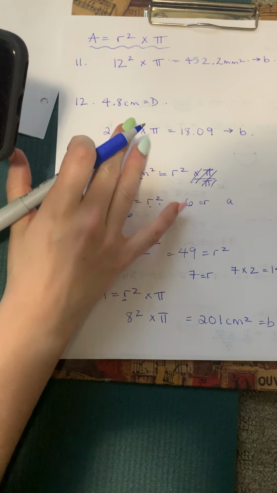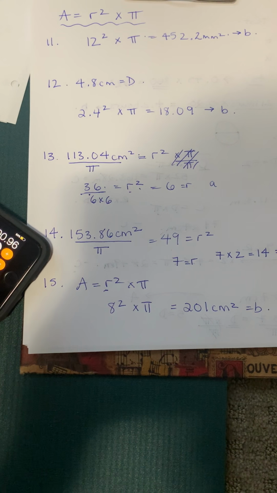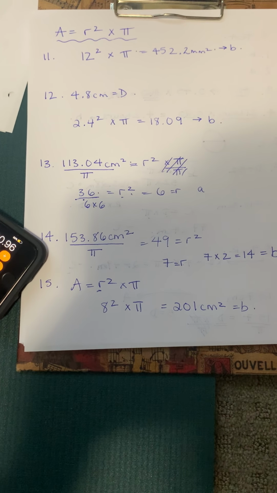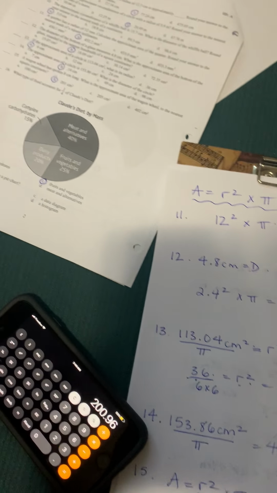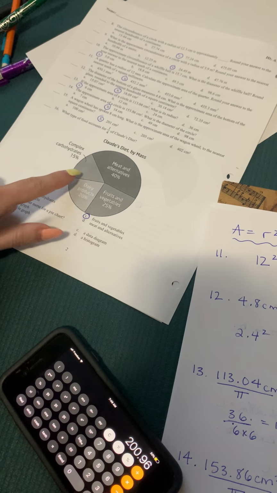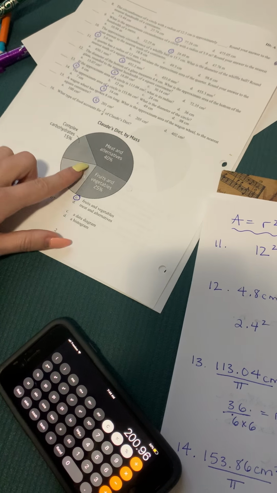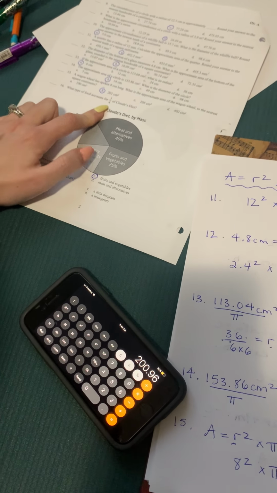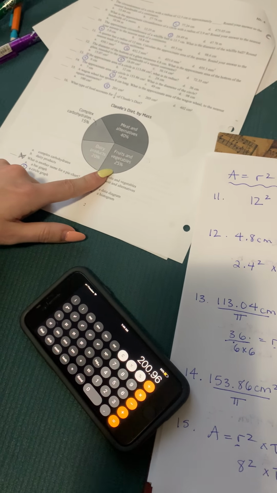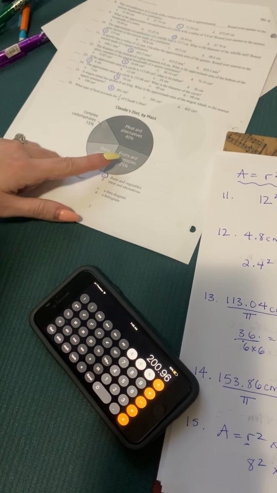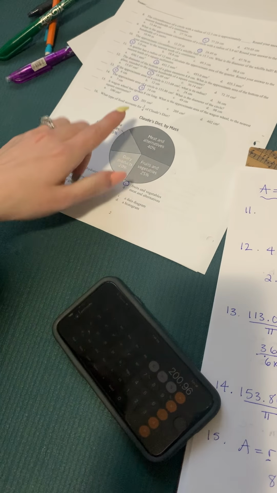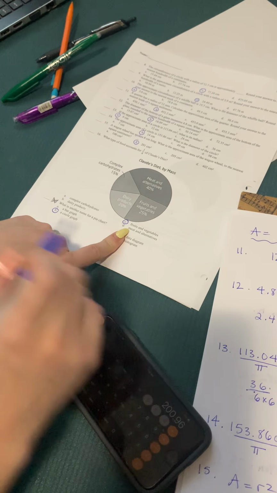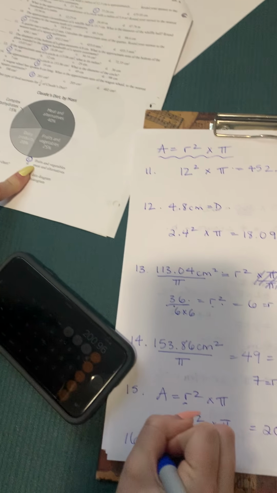So we just have one question left on the test because we took out 17. So for 16, it says what type of food accounts for a quarter of Claude's diet? And then I can see if I look at the graph, and a quarter, we learned from our fractions unit, is the same as 25%. So I should really easily be able to see that a quarter of the diet is made up of fruits and veggies, making the answer to 16C.